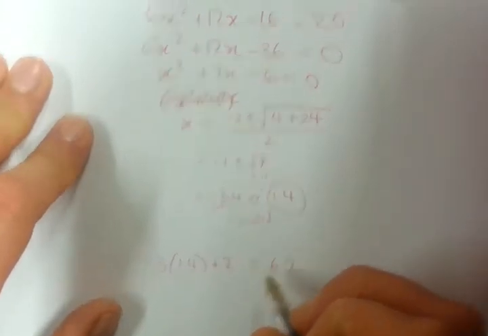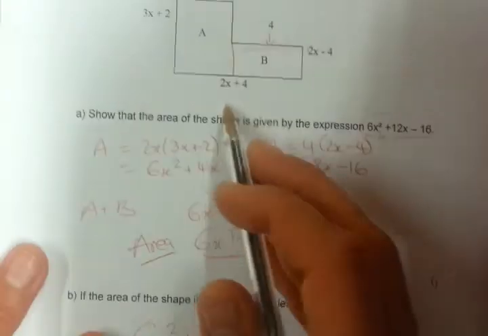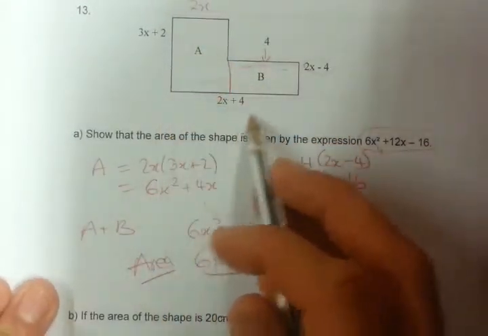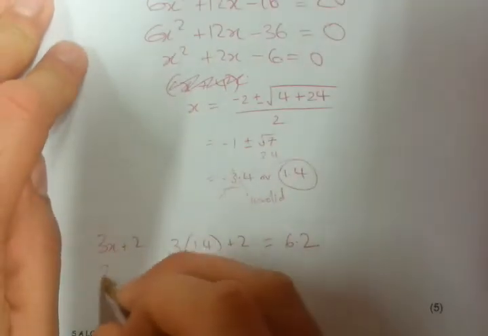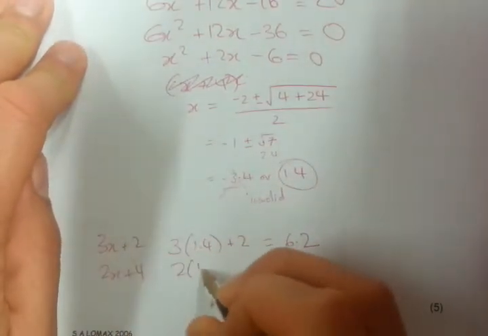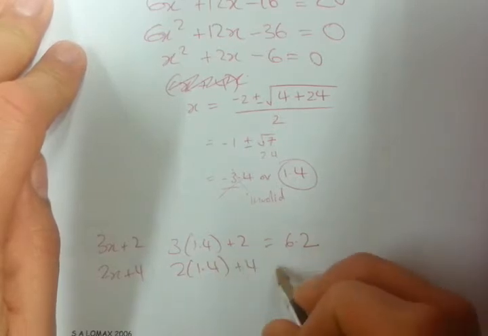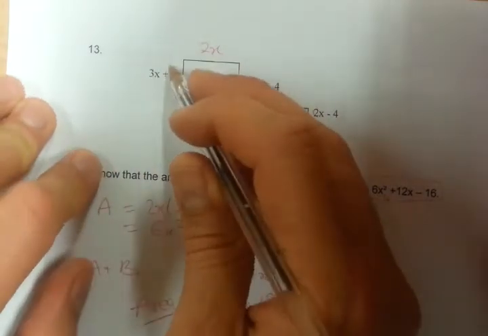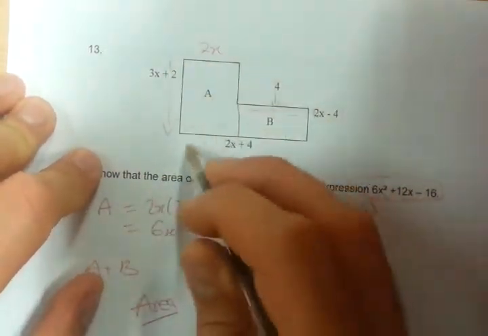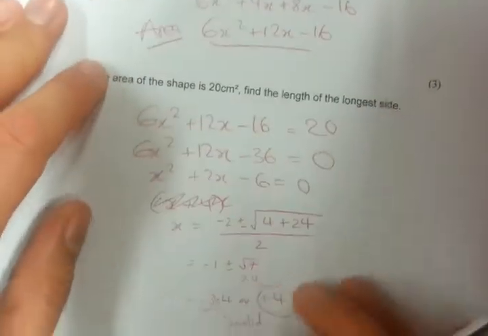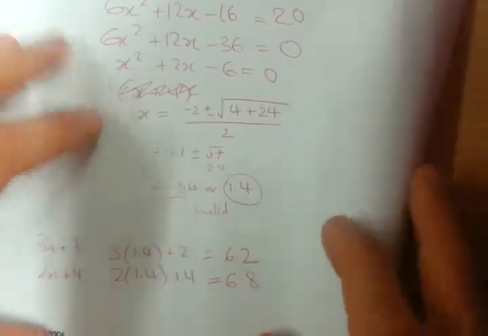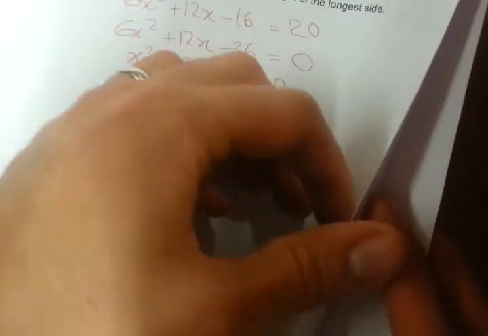Actually, it might be the case that this one's slightly longer. Sorry, I thought this was clearly the longest one, but if you do 2x plus 4, we get two lots of 1.4 plus 4, which is actually a bit bigger. It's about 6.8. So sorry, I assumed that would be the longest side because it had the most x's, but in fact, this is the longest side. You might have had to plug it into all of them just to be sure. That's quite a hard question. But this algebraic reasoning is something we need to practice, and we'll go through it again in more detail.